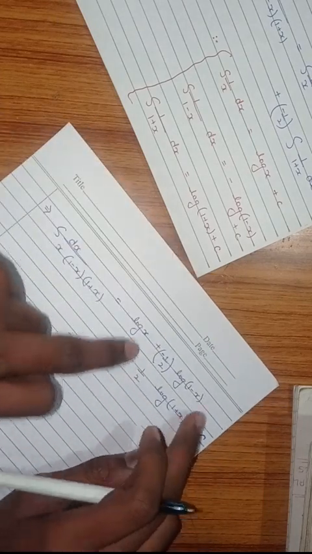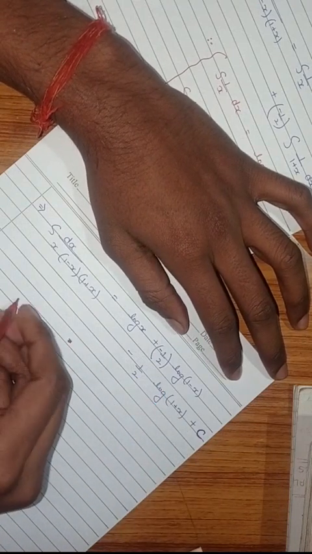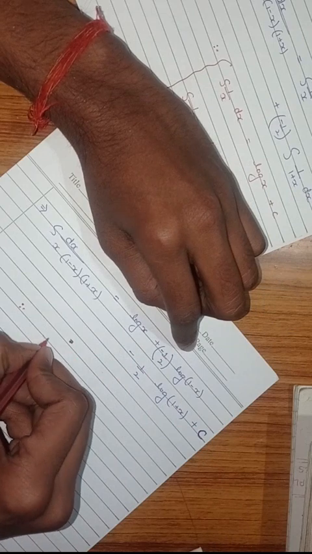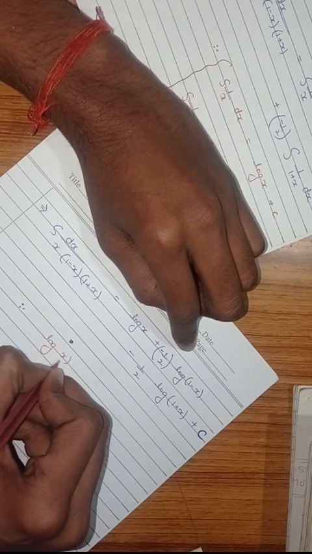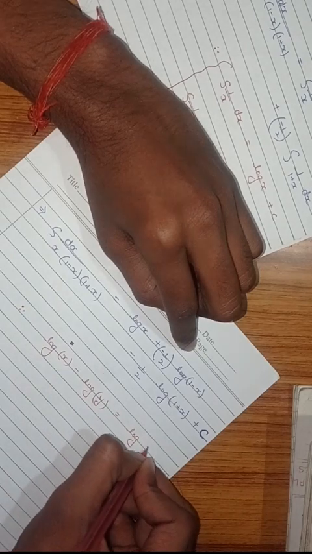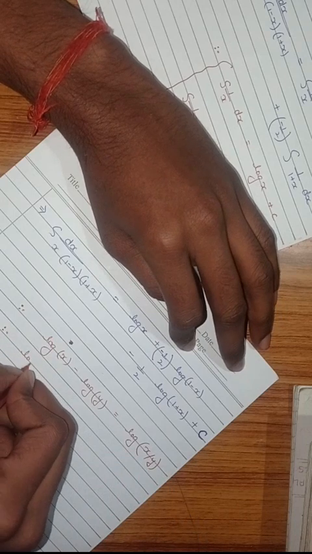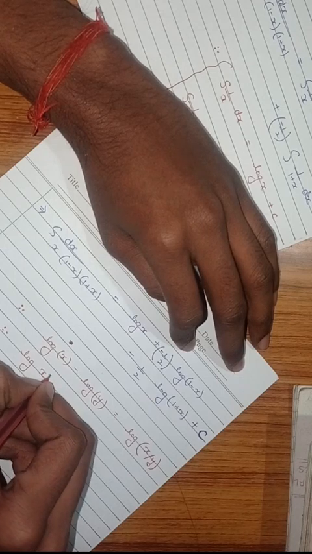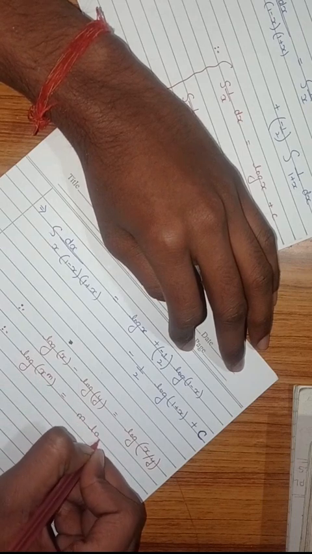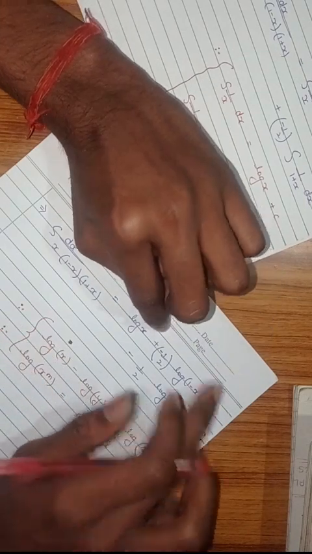Now we will simplify this term in a proper manner. We know some log properties which we will use in these terms to simplify this. The first one is log x minus log y is equal to log x by y. The second one is log x raised to the power m, where m is some constant, is equal to m log x. Now we will use both formulas to simplify this term.